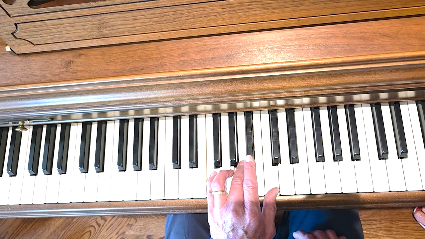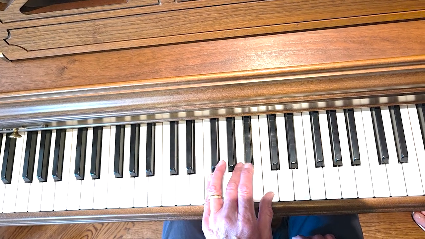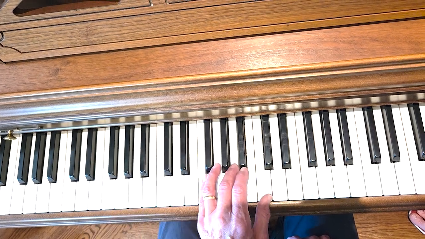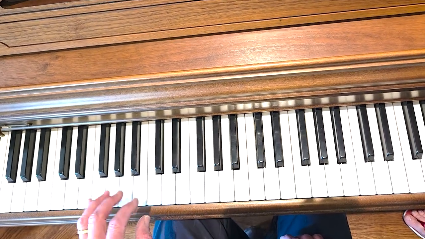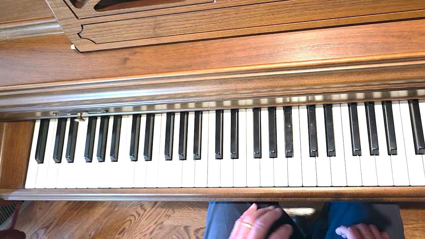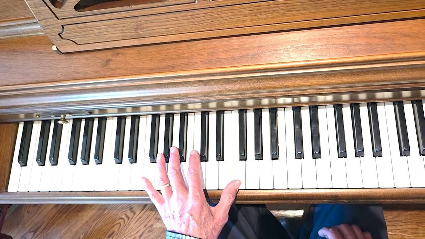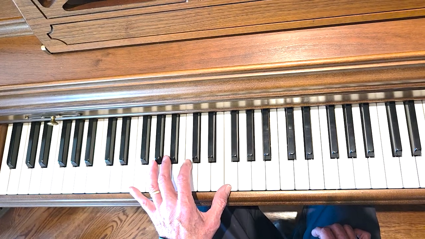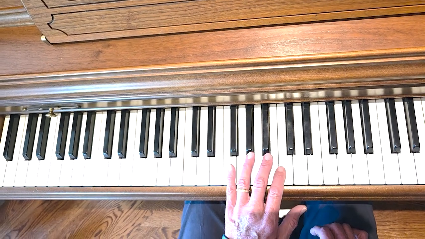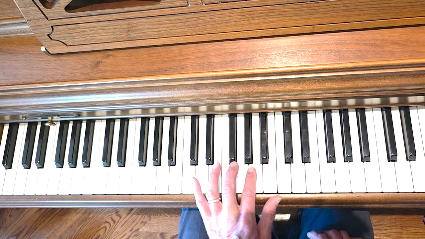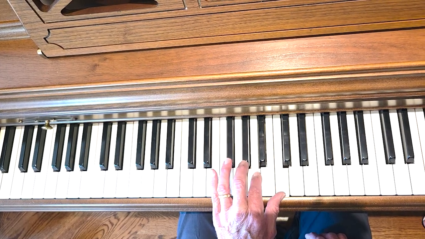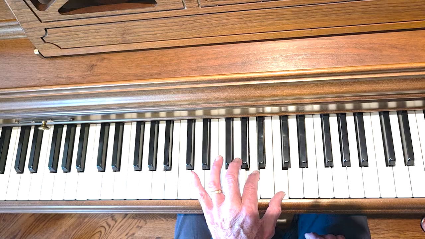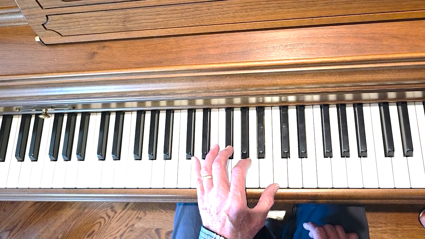F chord, C chord, F chord, C chord. Now if the song's pretty fast, that would be pretty hard to do. So I guess this is the way I cheat most of the time. F chord, C chord, F chord, C chord. Now the song goes to B flat.